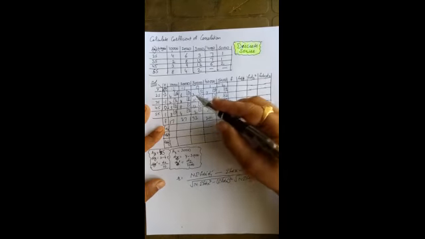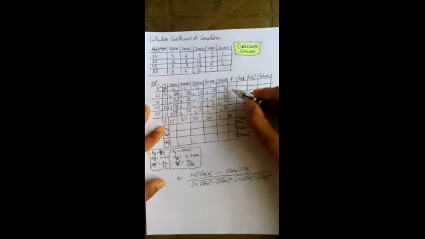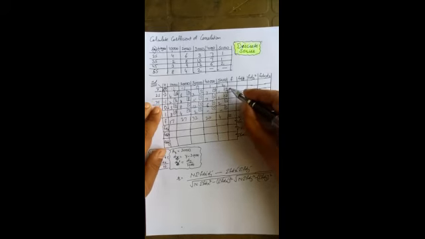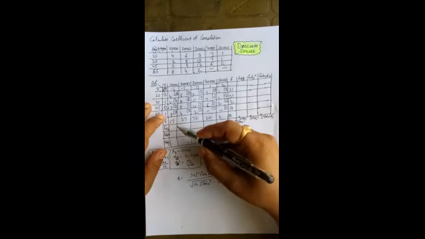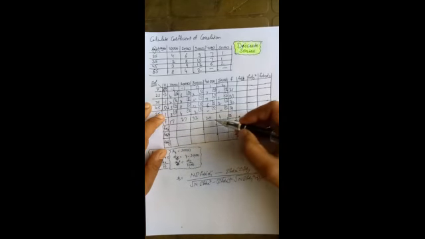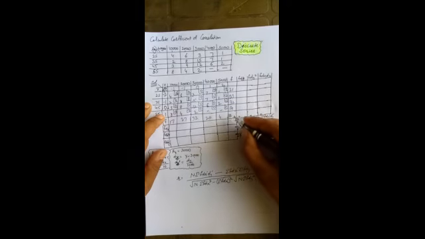Next, from this side, we will calculate f from here, that is 21, then 33, 32 and 14. From both sides it should be equal. 17, 27, 32, 24. It will be 100. From here it is also 100.